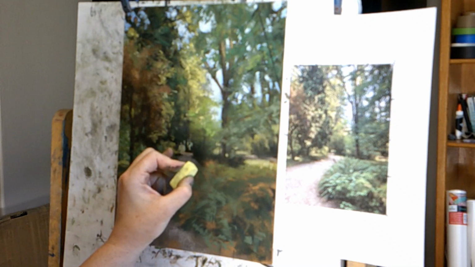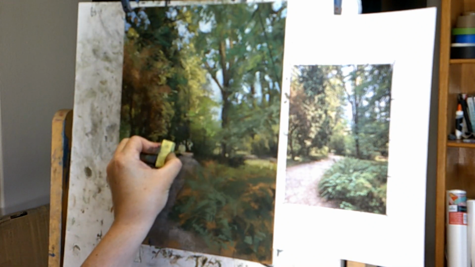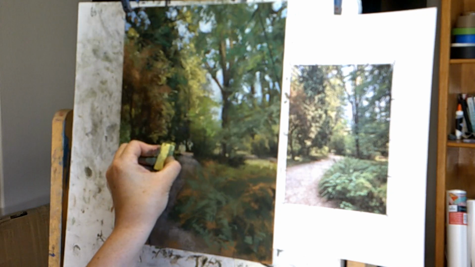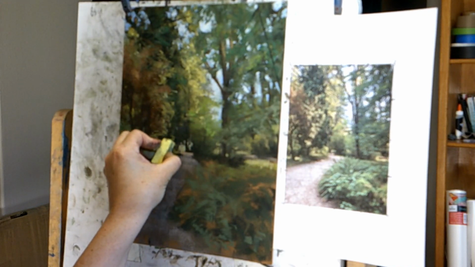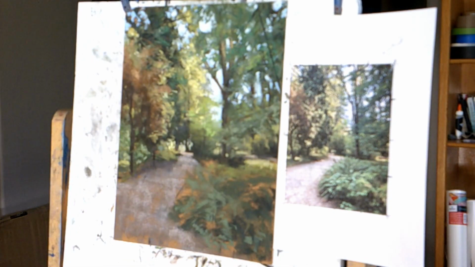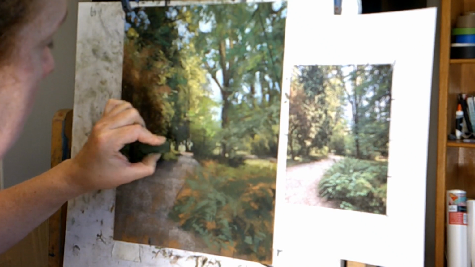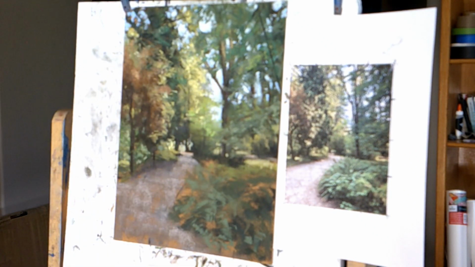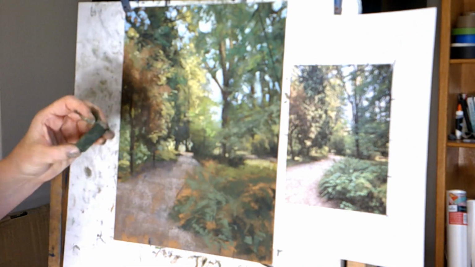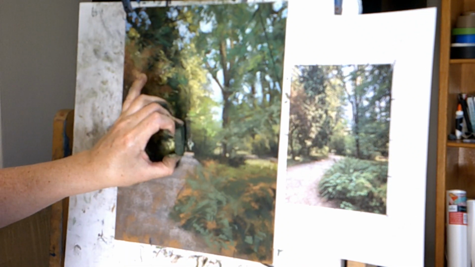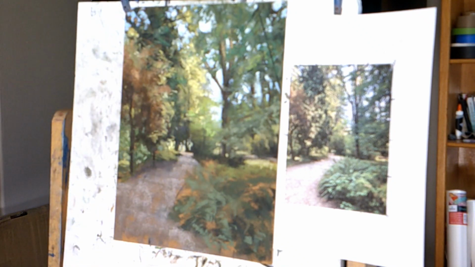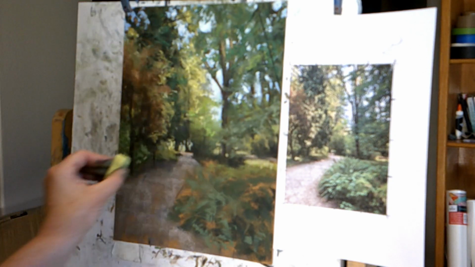So if I look, I want to actually get it right. I don't want it right next to that very bright far away area. I want there to be a dark between them to show the distance. So I'm going to actually add a teeny bit there. And what I may do, this is the dark green, I want to add just a touch like that so it looks like there's a tree back there. And now I can come in with a very bright.